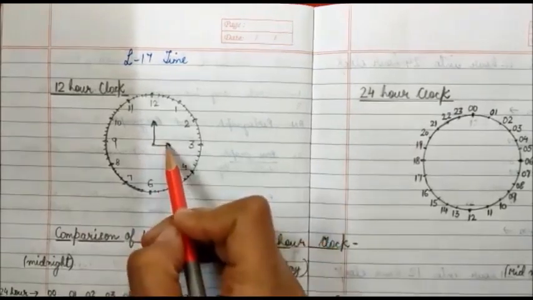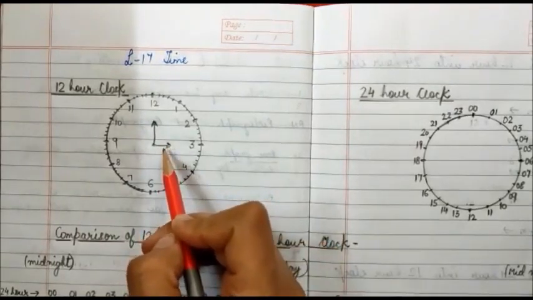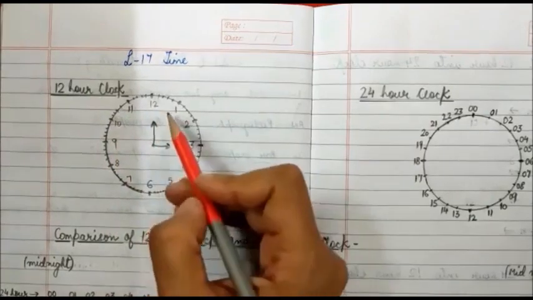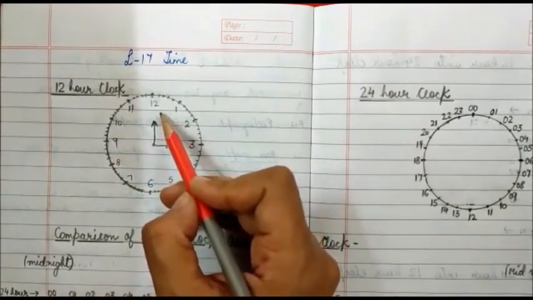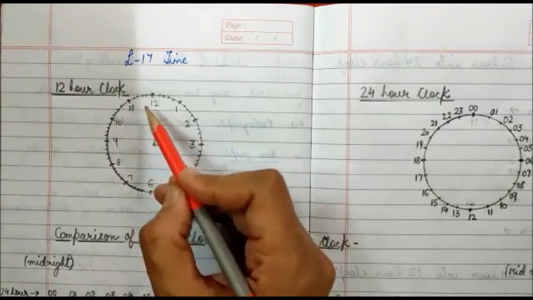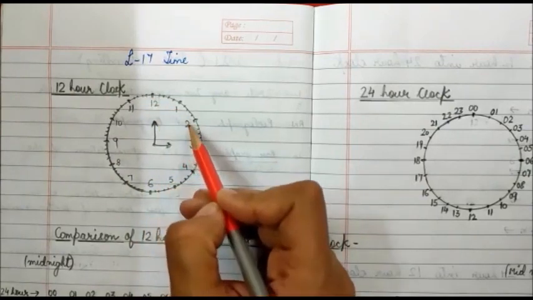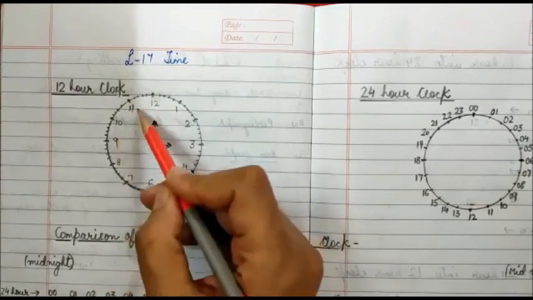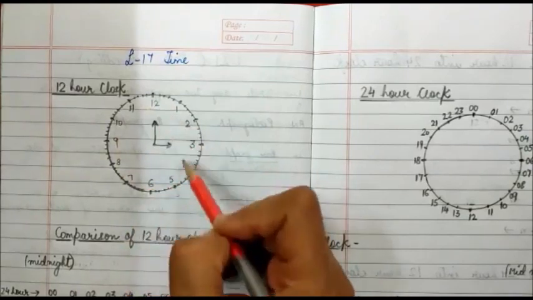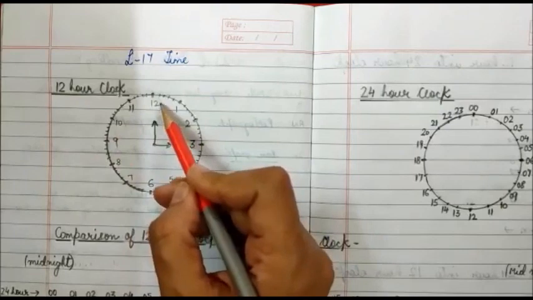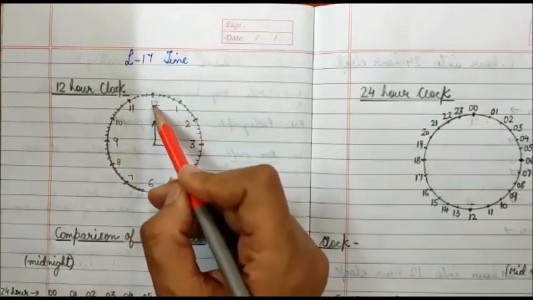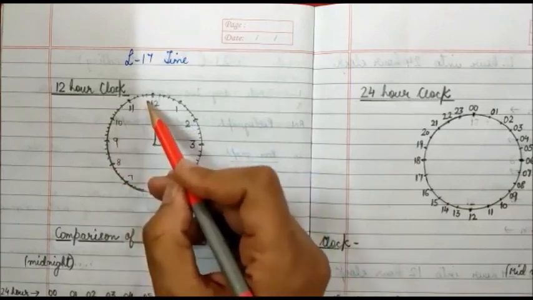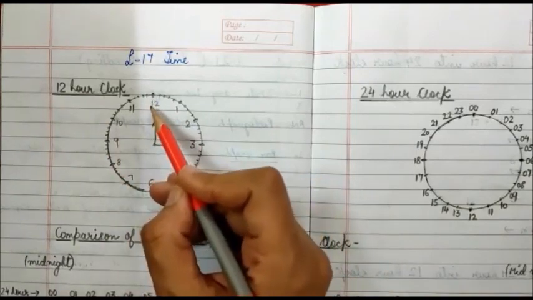So how does the small hand go? It completes 2 circles in 1 day. As we all know, a new day starts at 12 midnight, then it goes to 1, 2, 3, and so on up to 12 noon. So this is how it covers one circle, the 12 hours. And again our midday starts at 12 noon, then 1 p.m., 2 p.m., 3 p.m., and it comes back to 12 midnight.